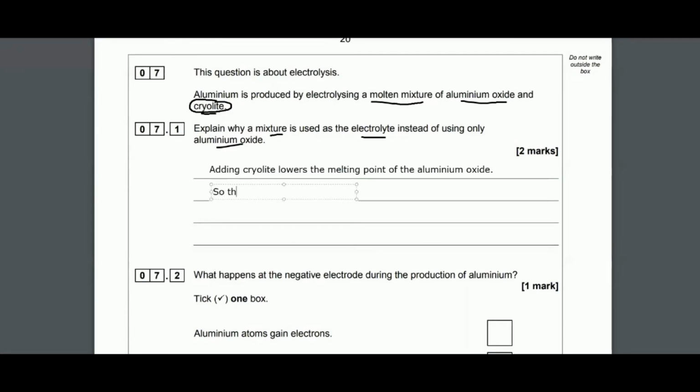So 2 marks: cryolite lowers the melting point of aluminium oxide. Second mark, this means less energy is needed. Boom. Let's move on to the next question.